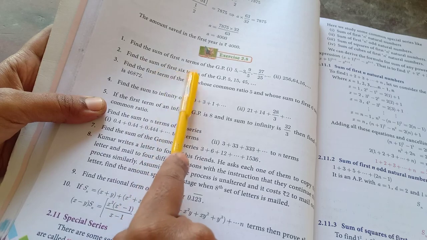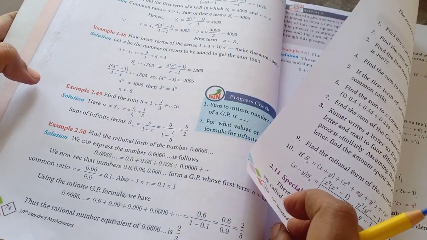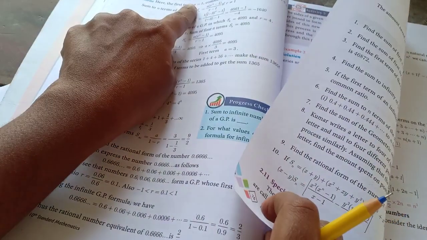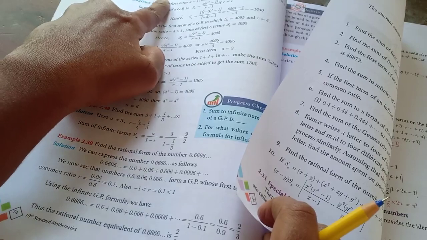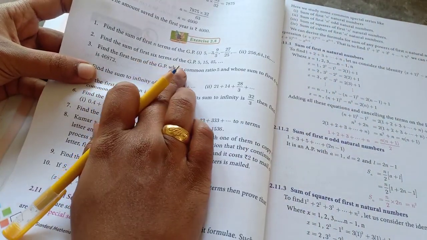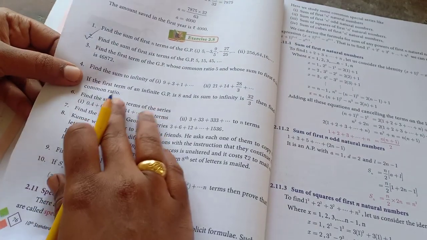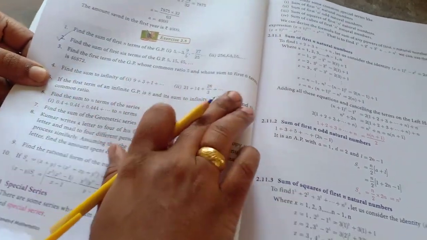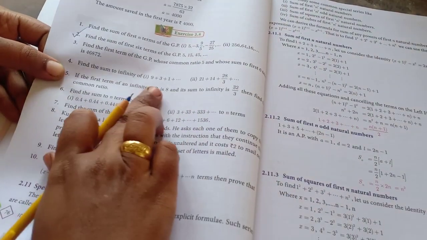Find the sum of first 6 terms of the GP. In the example problem, what did we do? Find the sum of 8 terms of the GP. You can refer to Example 2.46, find the sum of 8 terms. Here they asked to find the sum of the first 6 terms. So this is homework. Second problem, homework. Then find the first term of the GP whose common ratio and the sum are given. This one I will teach. Then this one you can do.